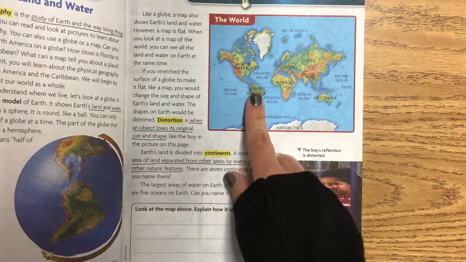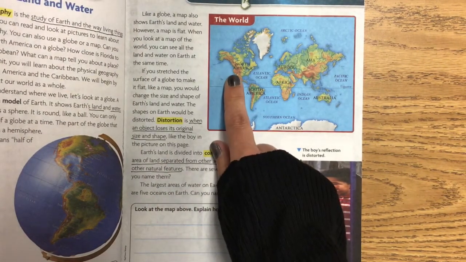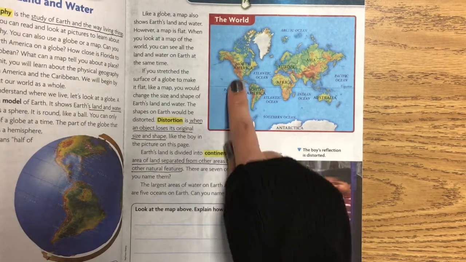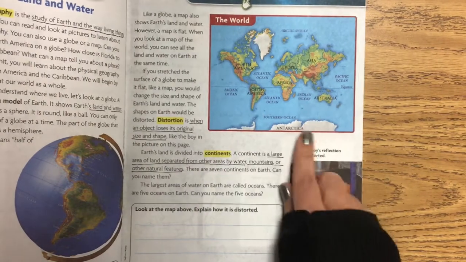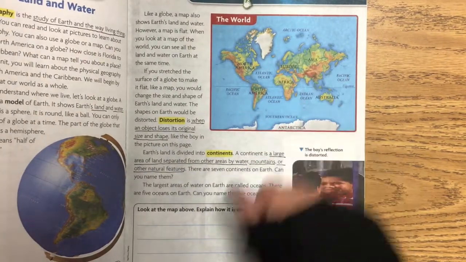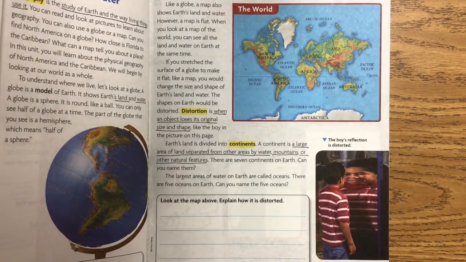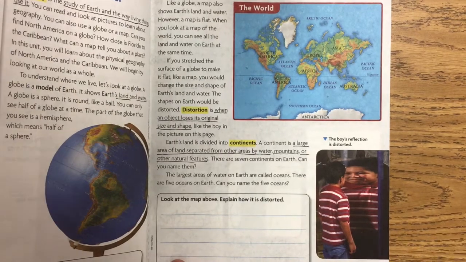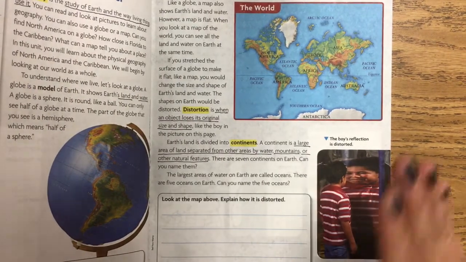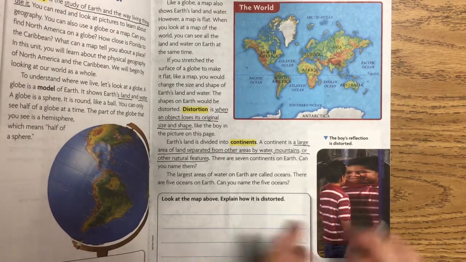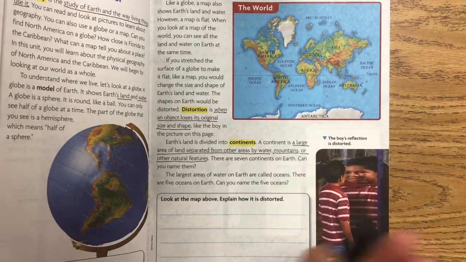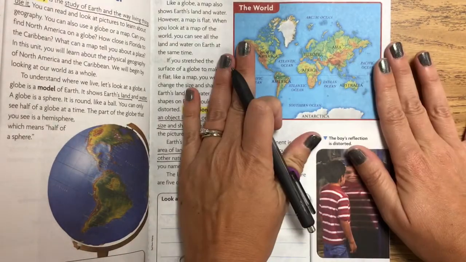I also know that the continents are much bigger than what we see here. Okay, so I'm going to write my sentences. So the first sentence that I want to write is about that the Earth is really round, but on the map it's flat.